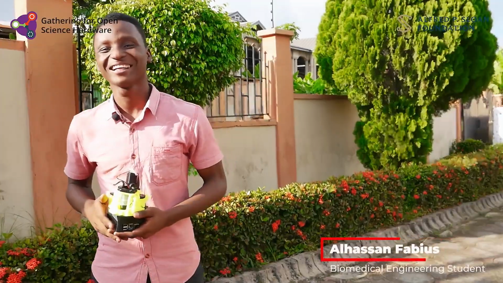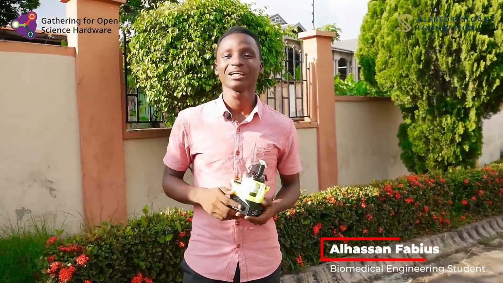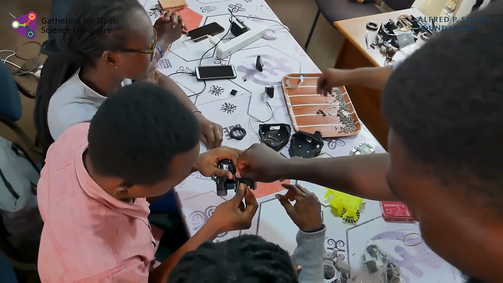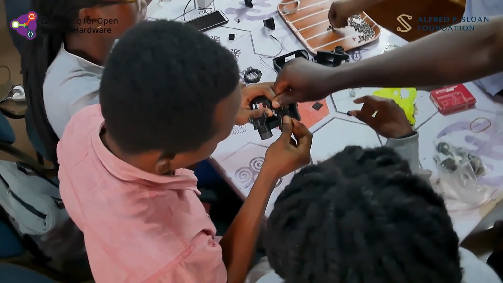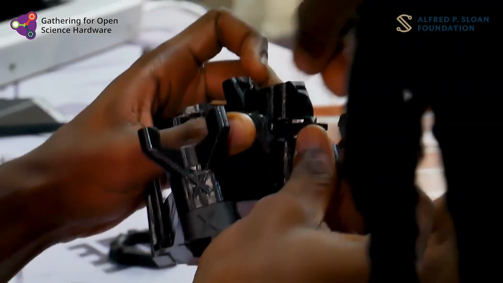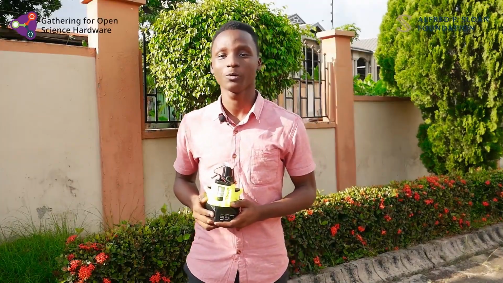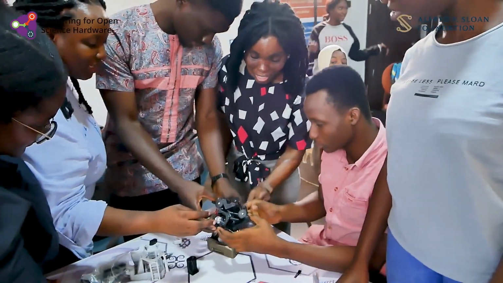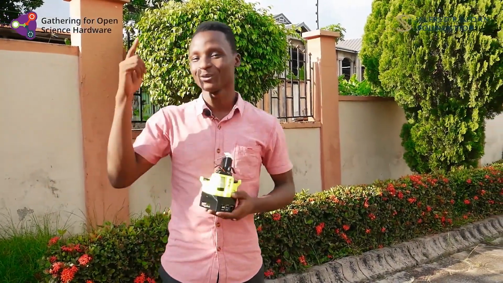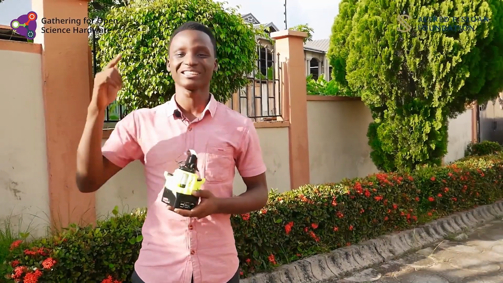Hi guys, my name is Ahas Amphibious and I'm a 4th year biomedical engineering student of the Nkrumah University of Science and Technology, KUST Ghana, and I just finished a workshop on the open science hardware and the OpenFlexure Microscope, and I want to thank AfricaOSH, GOSH, and the Albert P. Sloan Foundation. Thank you. Peace out.